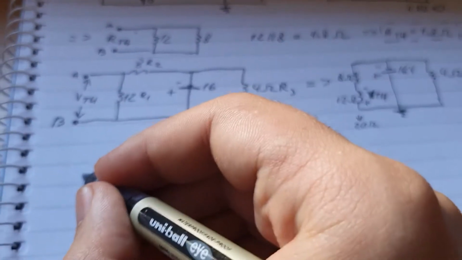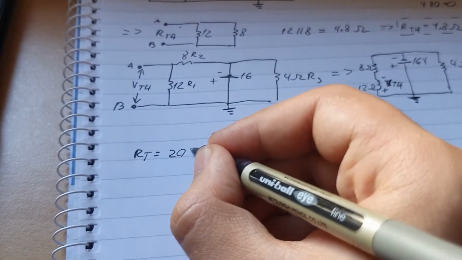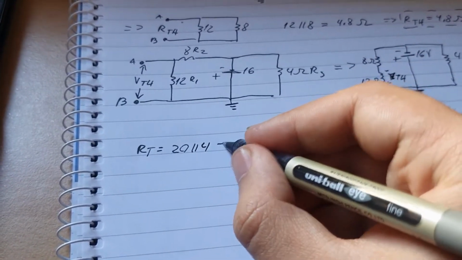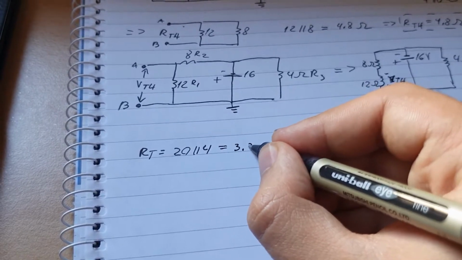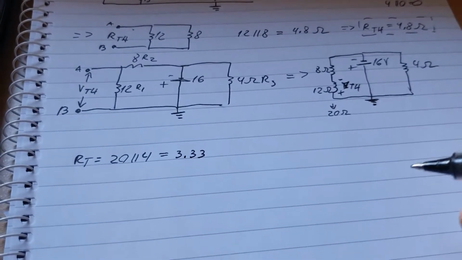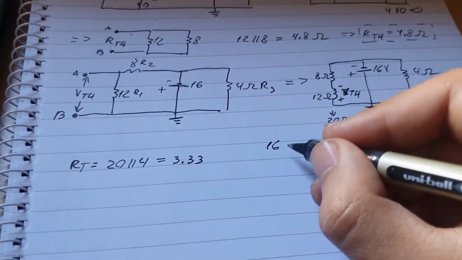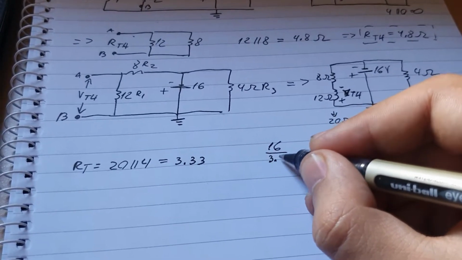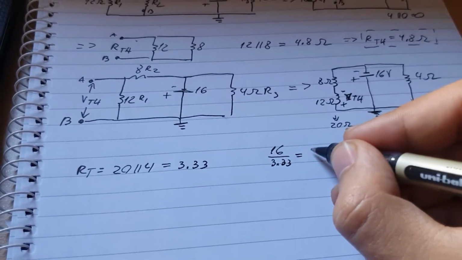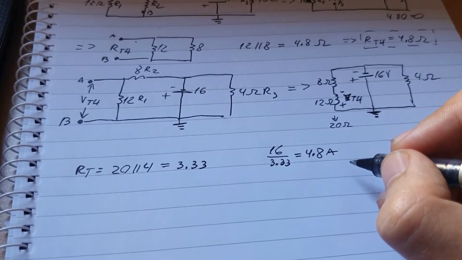So we can find RT, we can do 20 parallel 4, and that will give us 3.33. Okay, and now we need to calculate the current, and that will be 16 over 3.33, which is equal to 4.8 amps.